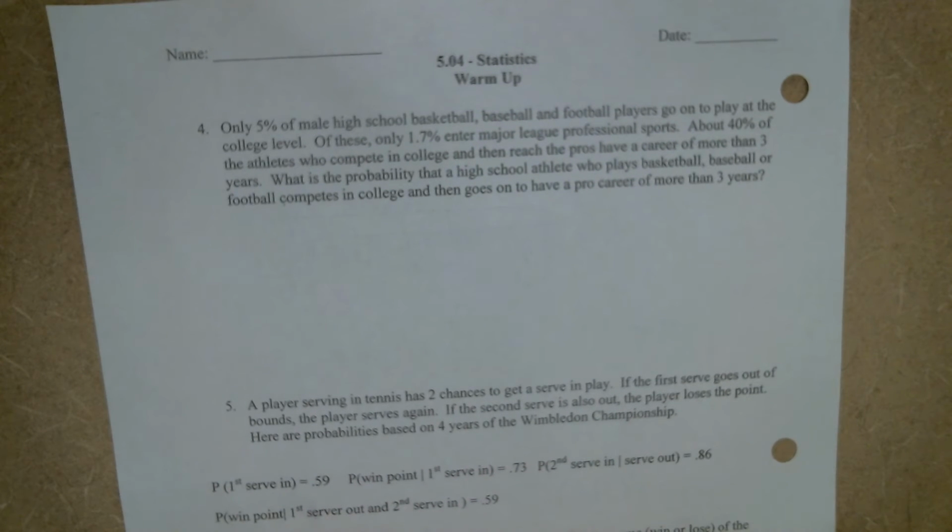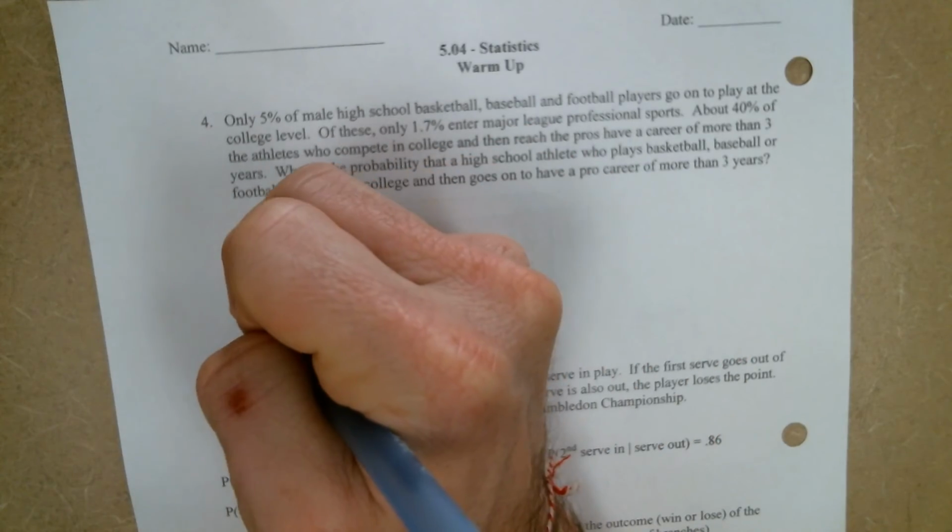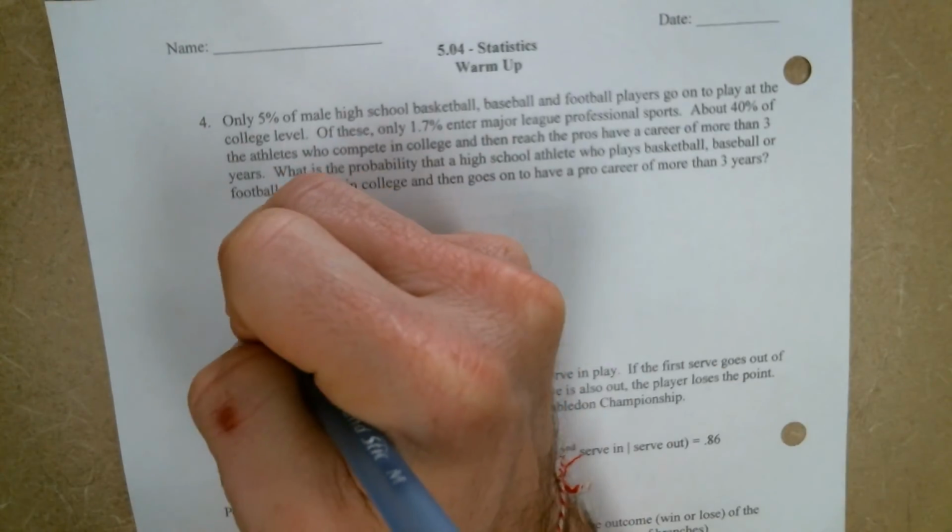These are some tree diagram questions. Only 5% of male high school basketball, baseball, and football players go on to play at the college level. Of these, 1.7% enter the pros, and about 40% of those who enter the pros have a career of 3 years or longer. So what is the probability that a high school athlete who plays basketball, baseball, or football competes in college and then goes on to have a pro career of more than 3 years? We don't technically need a tree diagram for this one, but I'm going to make one anyways because I like making tree diagrams.